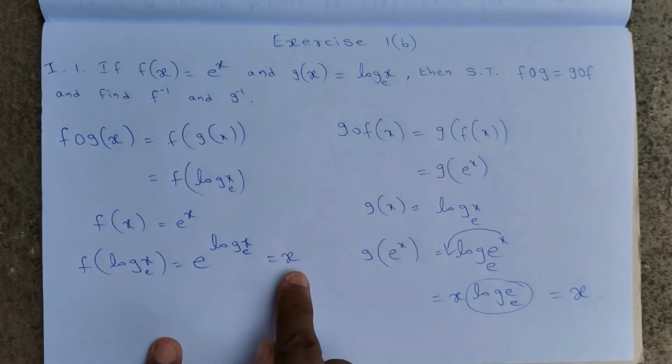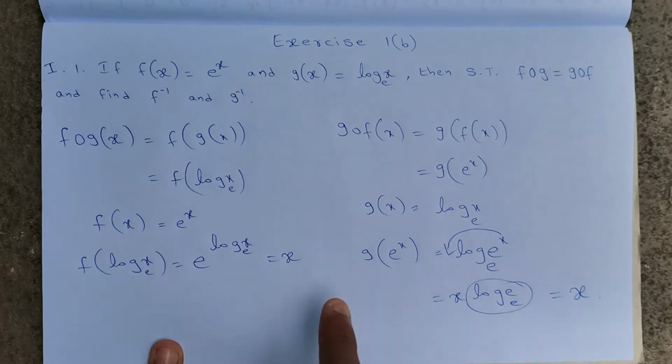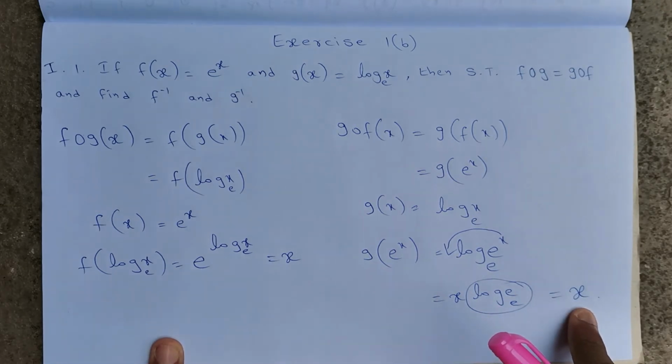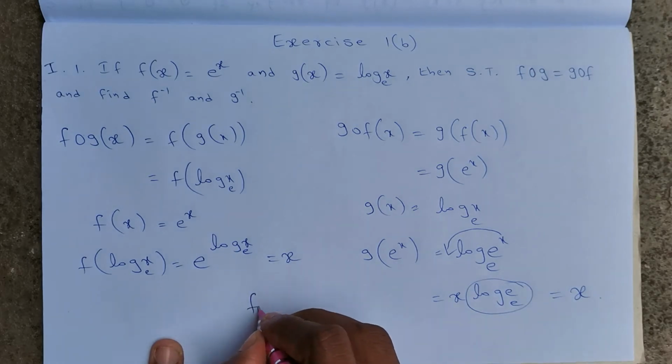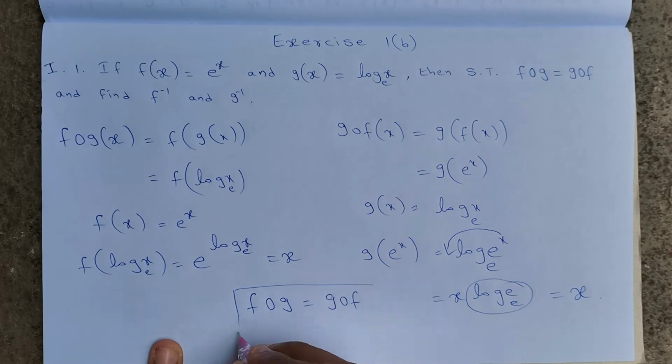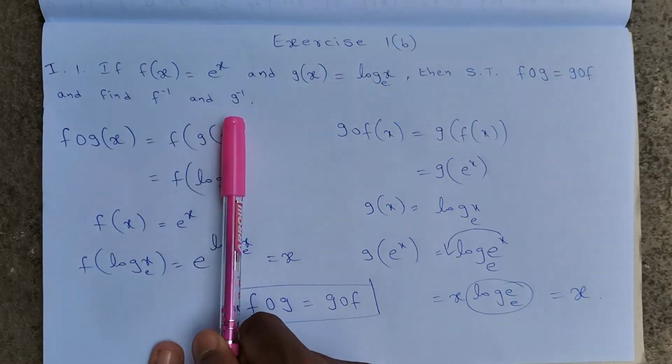If we observe this LHS as well as this RHS, f of g of x value is x only, and g of f of x value is also x only. So we can conclude f of g is equal to g of f. Okay, next he is asking to find f inverse and g inverse.